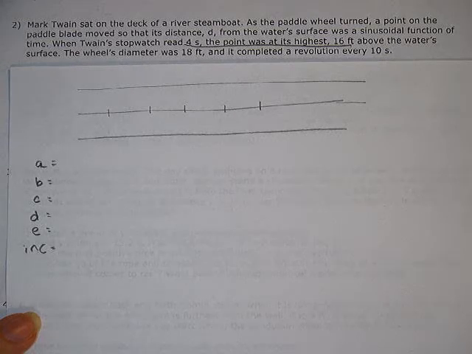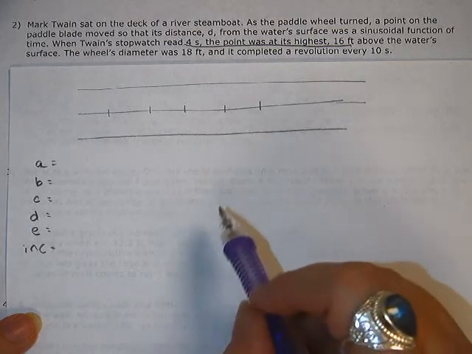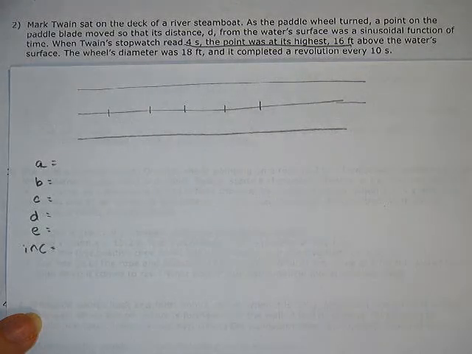Okay, here we are with harmonic motion day 1 homework number 2. I've already drawn out my graph, done my A through E, and I've already read my problem once. I know we're talking about a river steamboat that has one of the big wheels that goes into the water and turns to push the steamboat along.